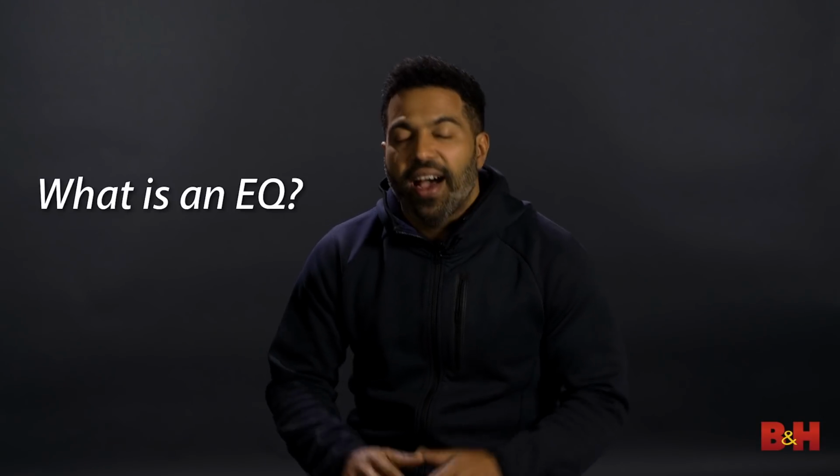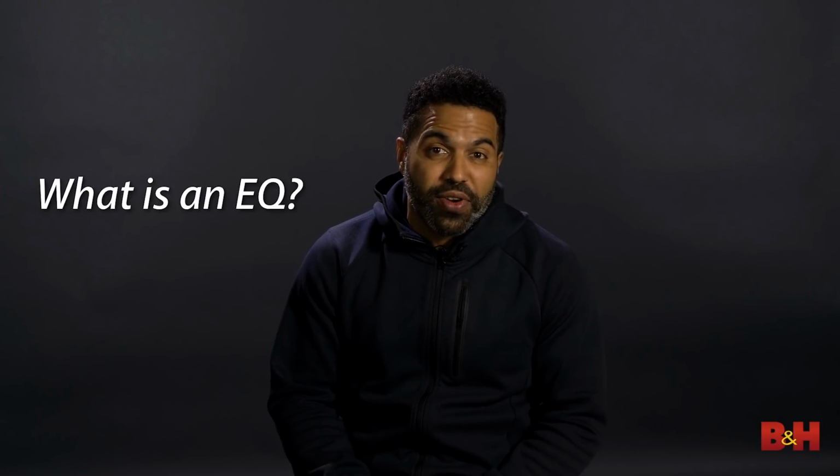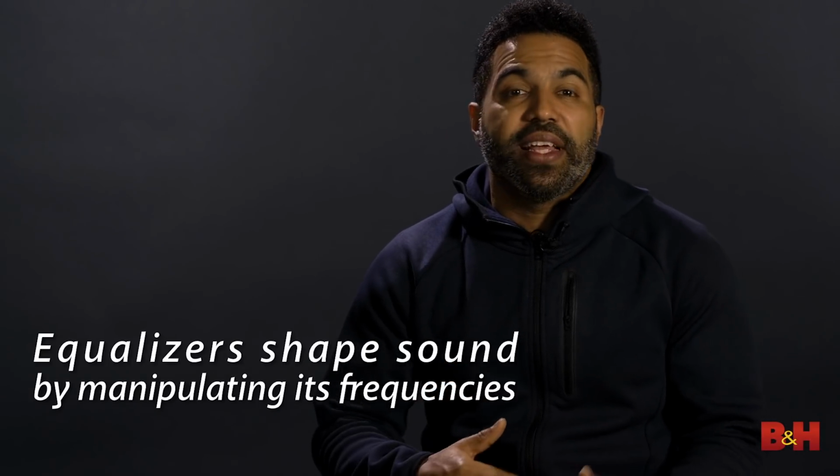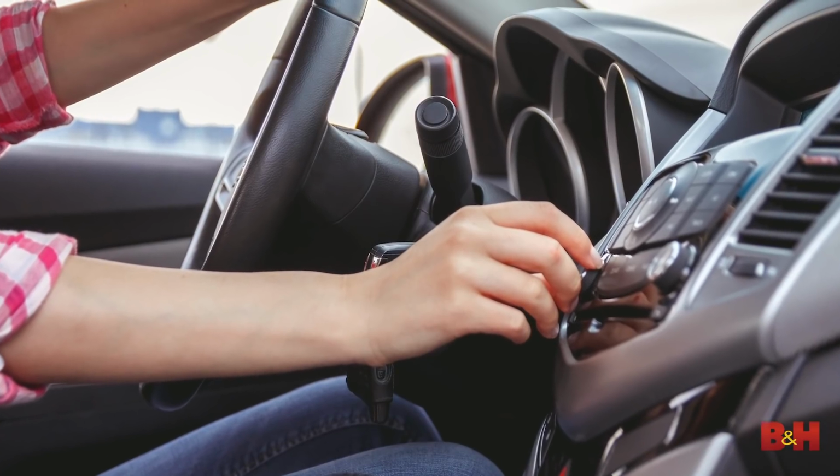Before we dive any deeper though, let's do a quick recap on what an EQ is. Obviously, most of you who have had experience with audio know what I'm talking about, but if you're a true beginner and don't know what an EQ is, it simply stands for equalizer, which is a tool that lets you shape a sound by manipulating its frequencies. Have you ever adjusted the bass, treble, or mid-range on your car stereo just to get it sounding right? If so, you've definitely used EQ on a very basic level.